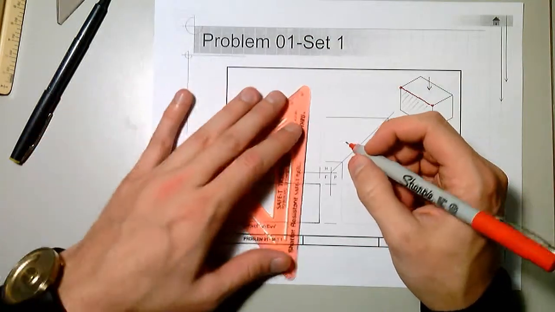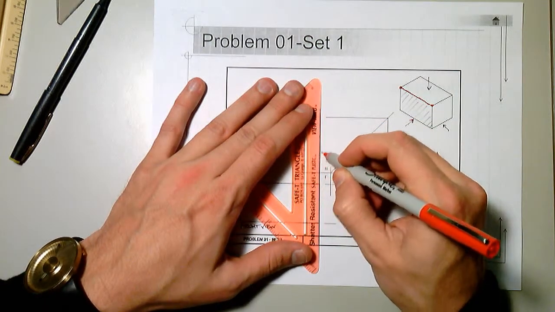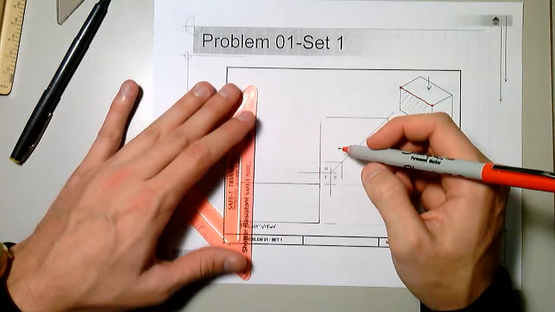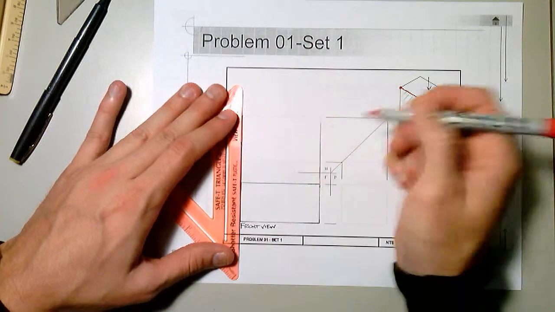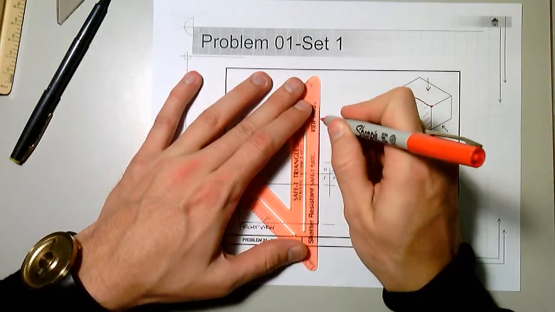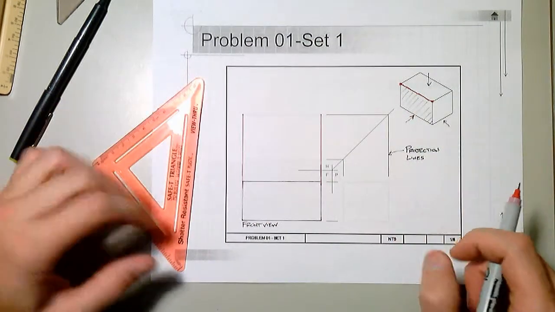So using a lighter pencil, not the same thickness, we're going to do light lines, and I'm using red to illustrate this better, to represent the outside edges of the top view. Right, so that just represents those outside edges.